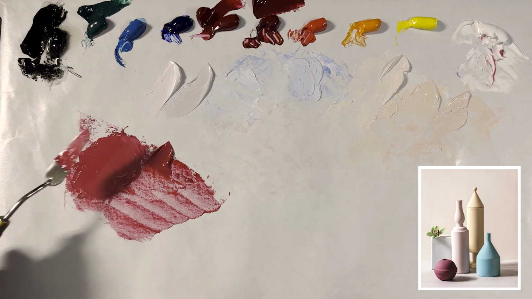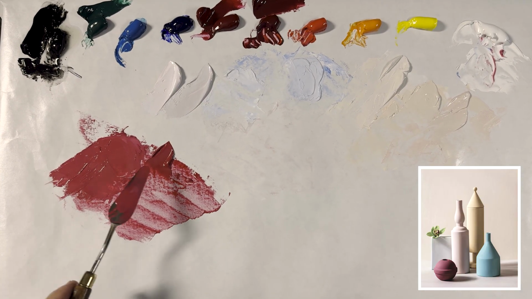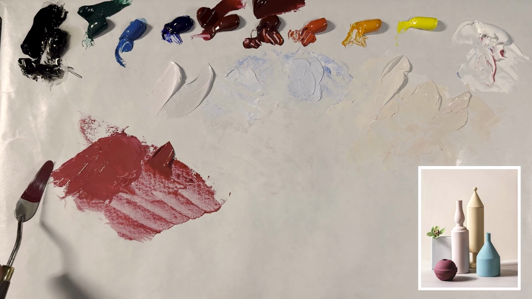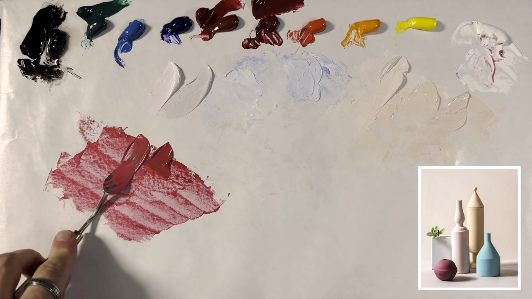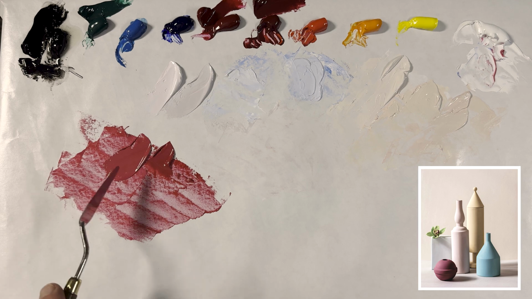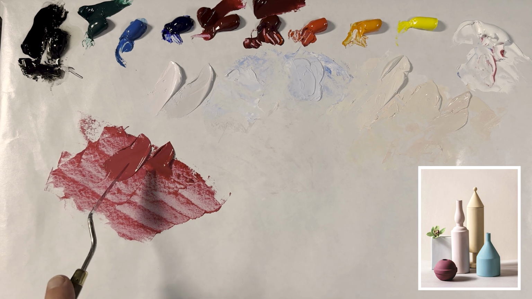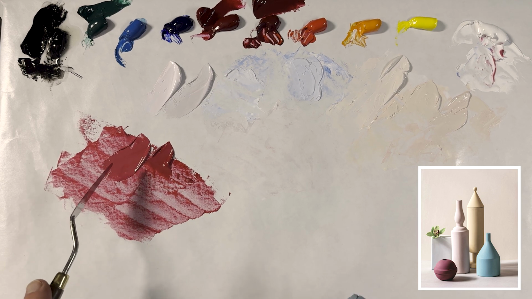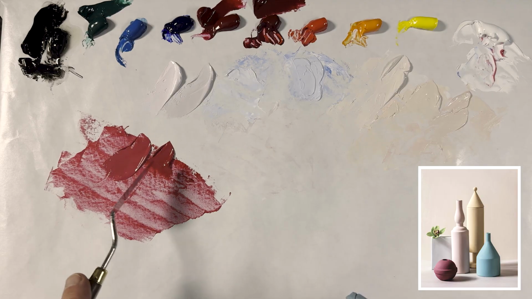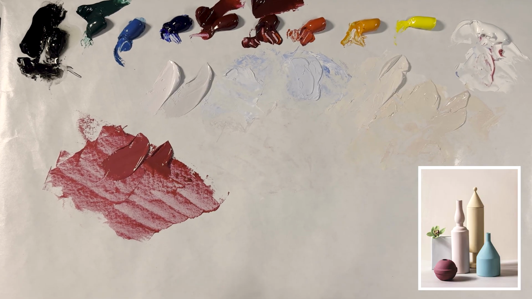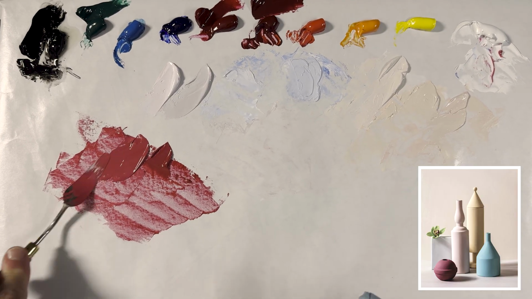There we go. So now we can see the distinction between the two of those. There's definitely a value difference between them, and they both still look really colorful. If this gets too pale looking, it's going to feel grayish in relationship to this color right here, which is what I'm trying to avoid doing, making it look too gray.